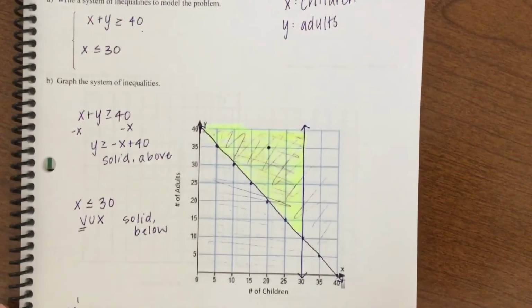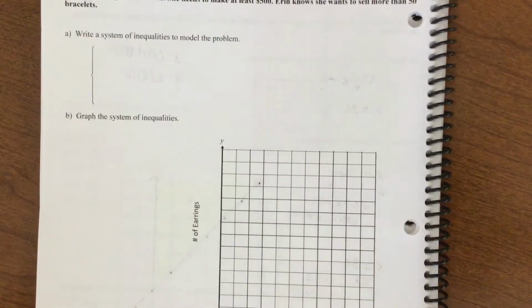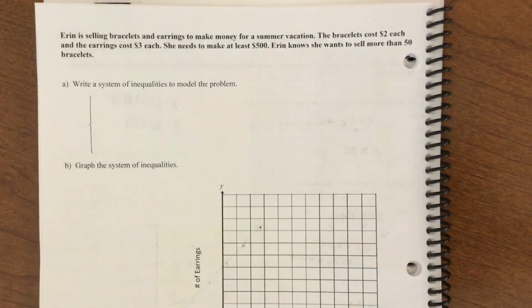All right, next one. Erin is selling bracelets and earrings to make money for a summer vacation. The bracelets cost $2 each and the earrings cost $3 each. She needs to make at least $500. Erin knows that she wants to sell more than 50 bracelets.